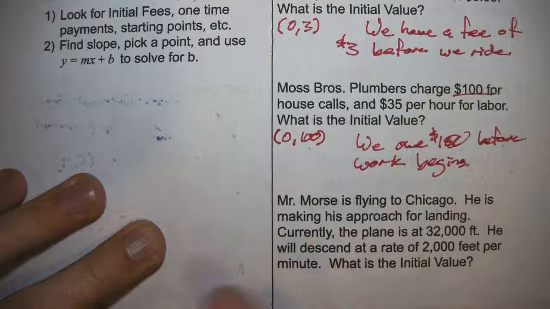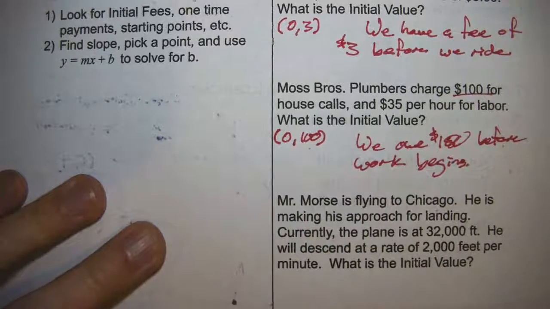So at minute 0 or hour 0, what do you owe? Well, you owe $100 just for them to park the truck in your driveway. All right, so there it is.